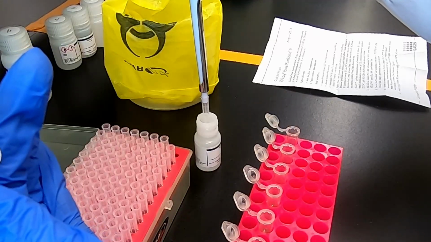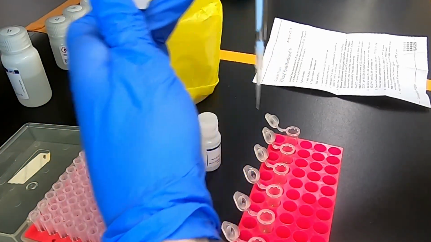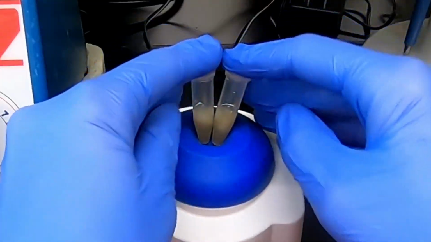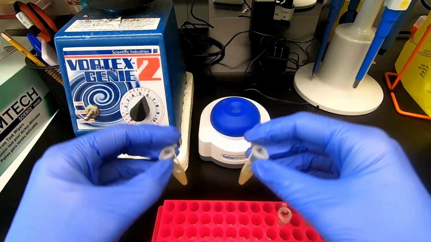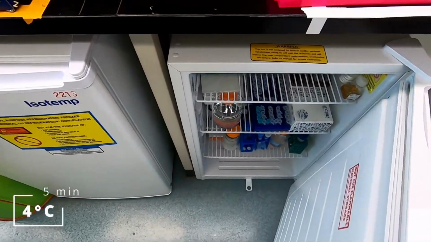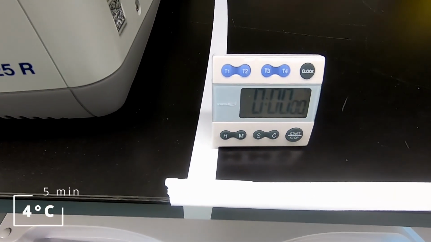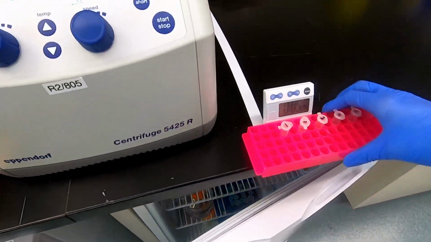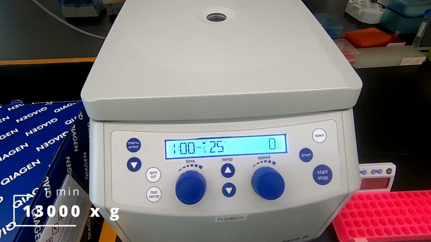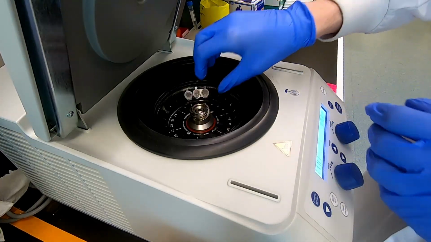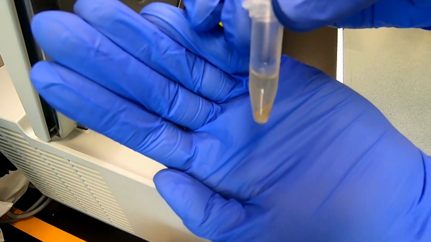The supernatant gets mixed with an inhibitor removal solution that causes debris and contaminants to precipitate out. Mix this solution thoroughly by vortex, then incubate at 4 degrees for 5 minutes. Another round of centrifugation will pellet the contaminants and insoluble material. Transfer the clear supernatant to a new tube.